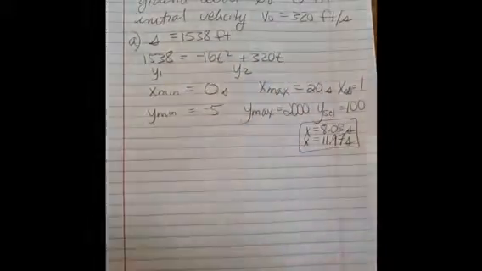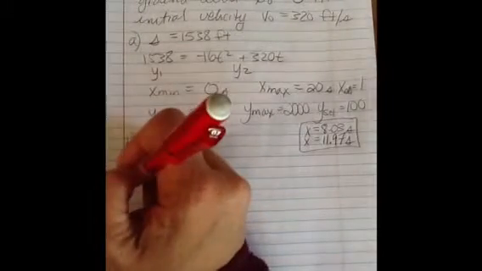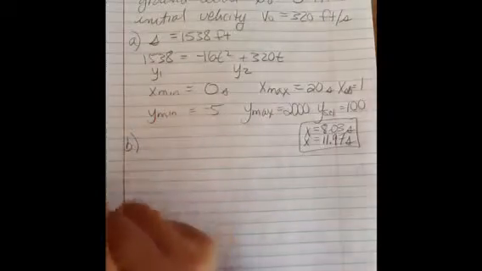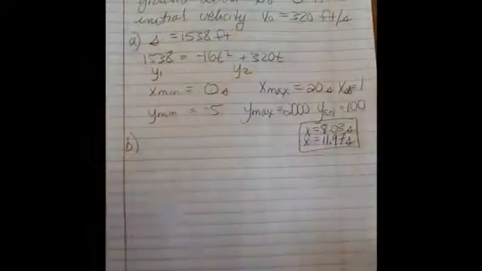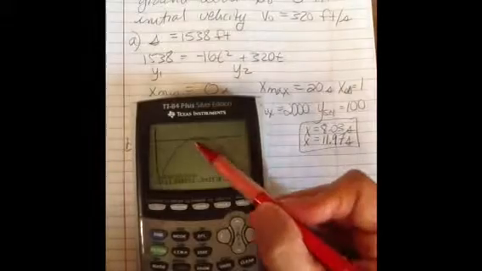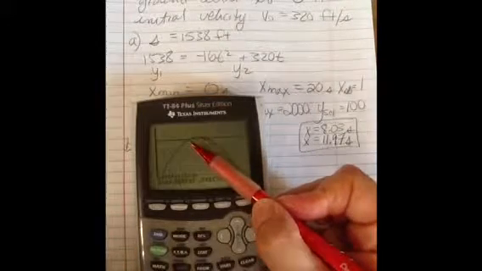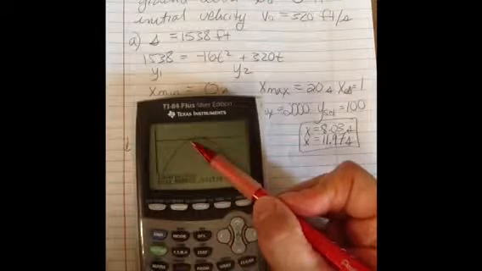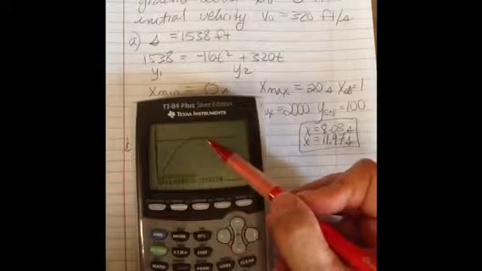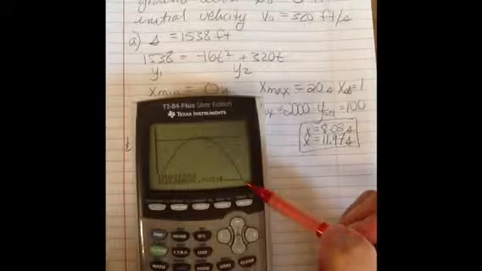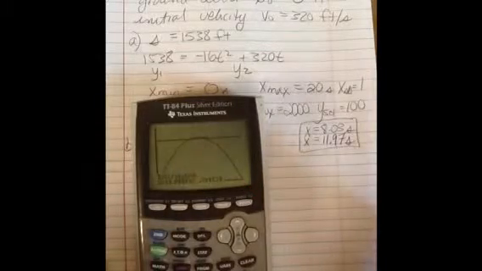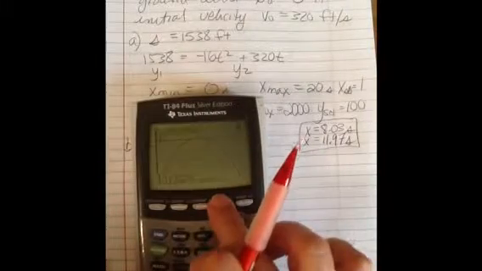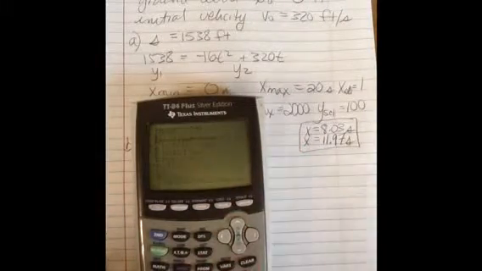So let me move my calculator out of the way. Part B says, when will it be at most 1538? So let's look at this again. At most means my maximum is 1538. So it's anywhere from 0 to this intersection point, and it's anywhere from this intersection point to when it hits the ground. So I need to find out when it hits the ground. That's calculating a zero. Second, calc, zero.